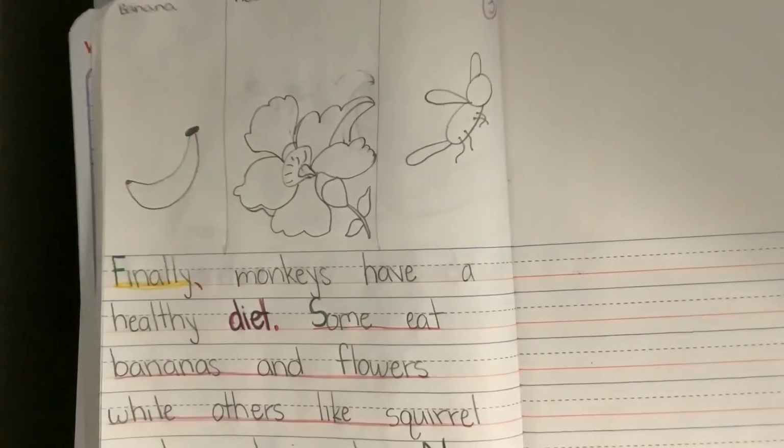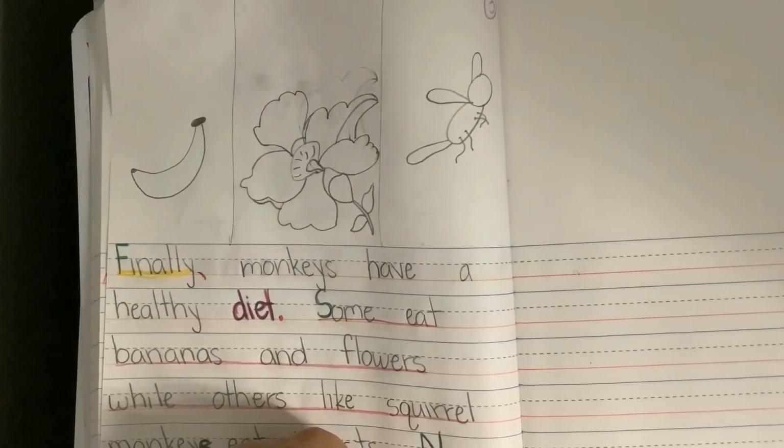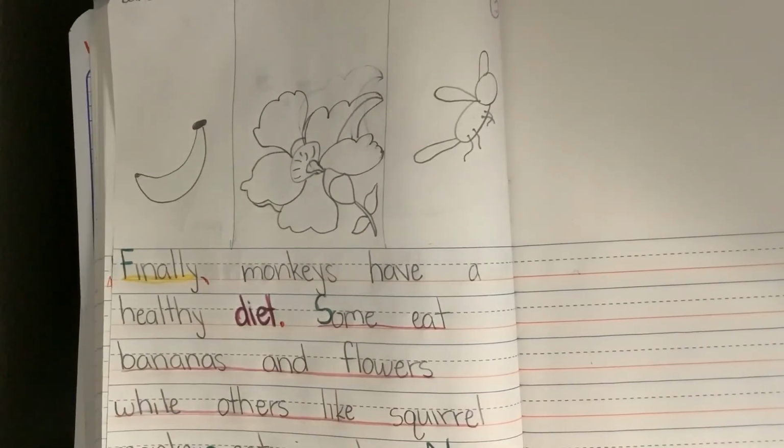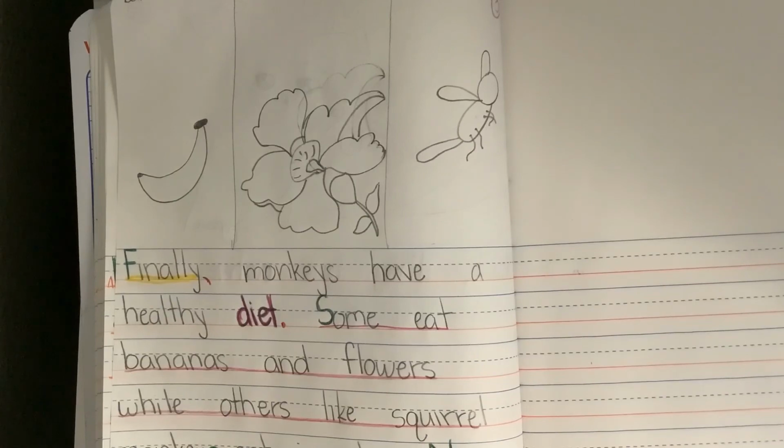Now you know all about monkeys. And I put a period here, but I actually want to change that to an exclamation point. So, when you are revising your piece, make sure you are going through that checklist and proving it with the correct colors and underlining or adding it in if you forgot.